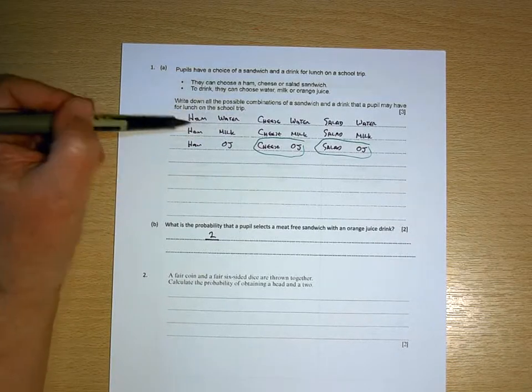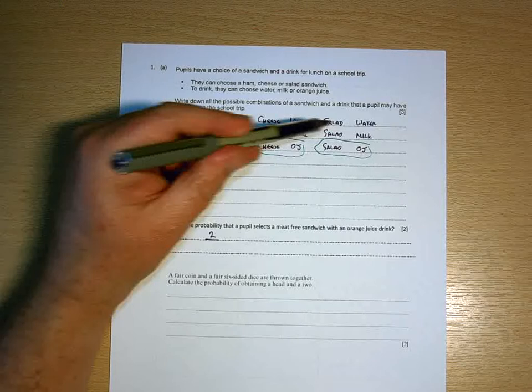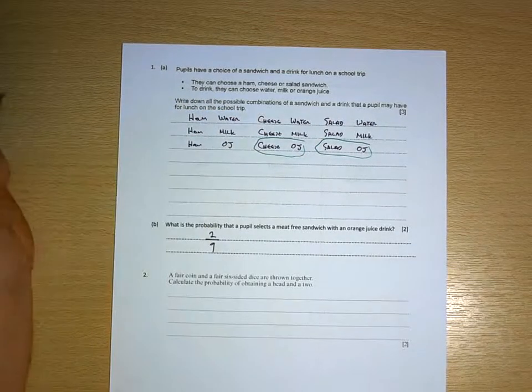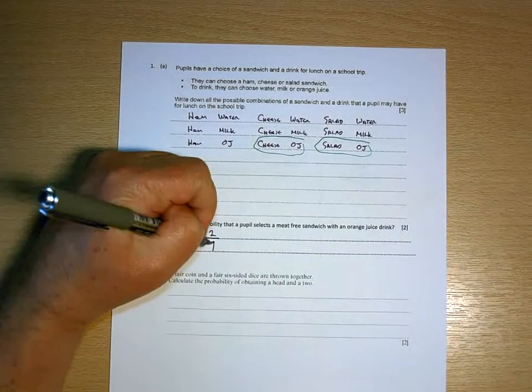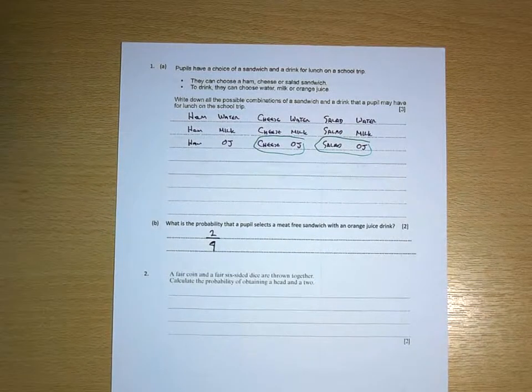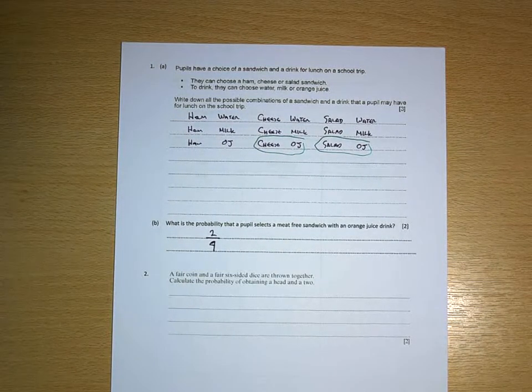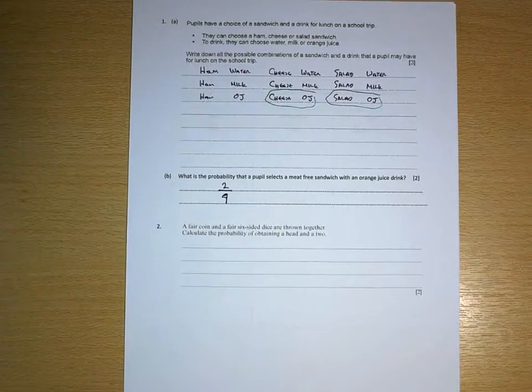So there's 1, 2, 3, 4, 5, 6, 7, 8, 9. So the probability is 2 out of 9. And you leave it like that. And it's important you write it as a fraction. You don't write 2 in 9. Okay, so that's that first one.